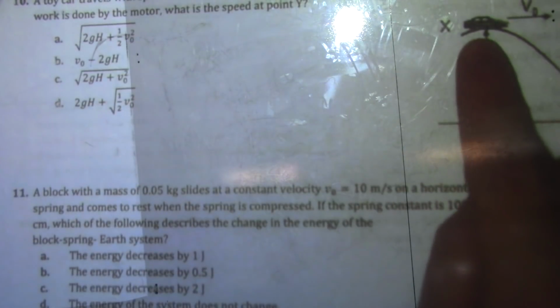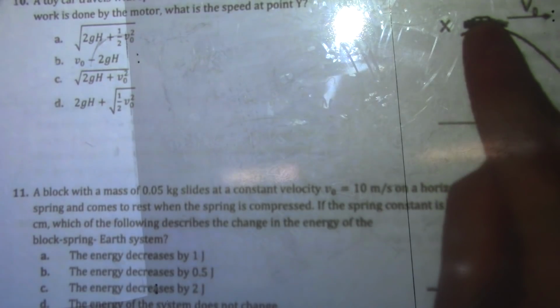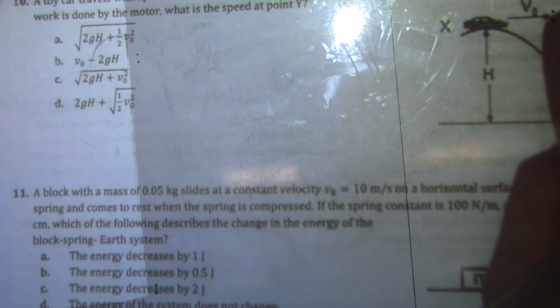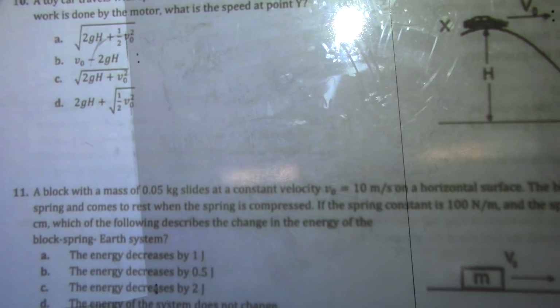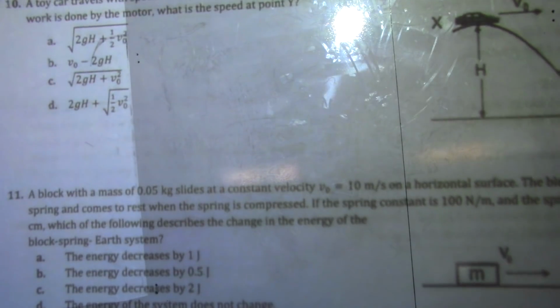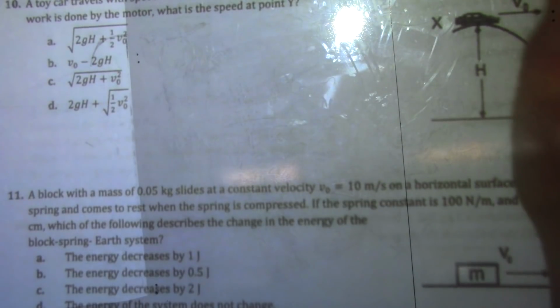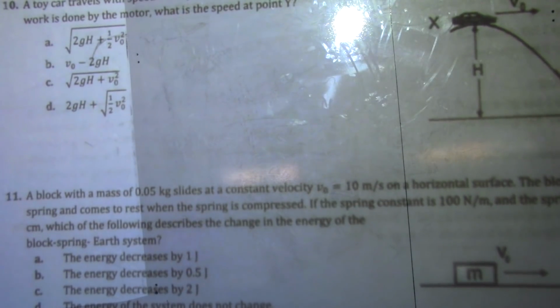Alright, we've got a toy car. It's got a height h and a velocity of v naught right here. Assuming there's no friction, no work done, that means energy is conserved. What is the speed at point y? Here you've got both potential and kinetic. Down here you should have just kinetic.